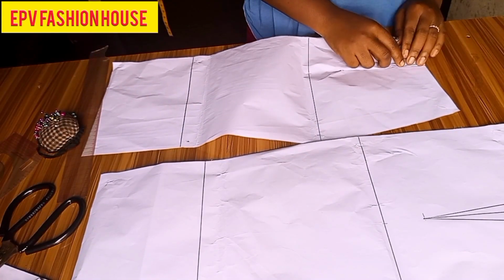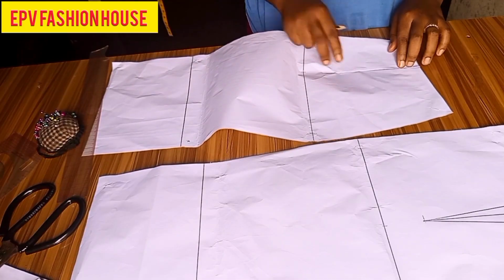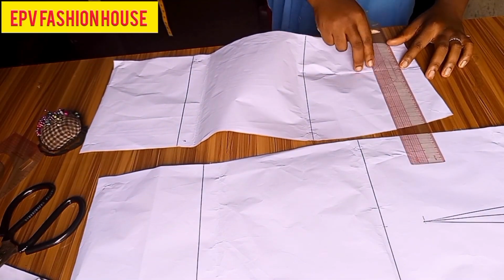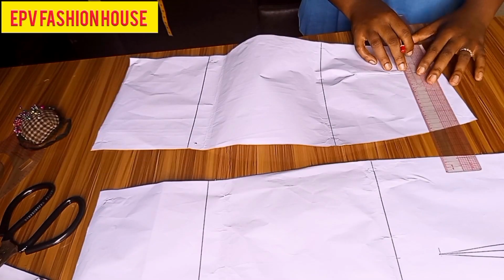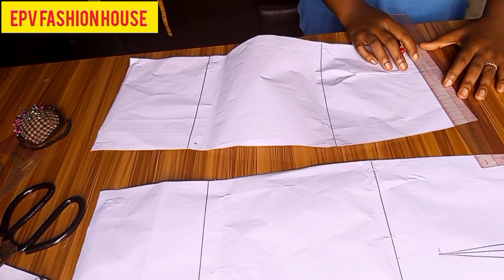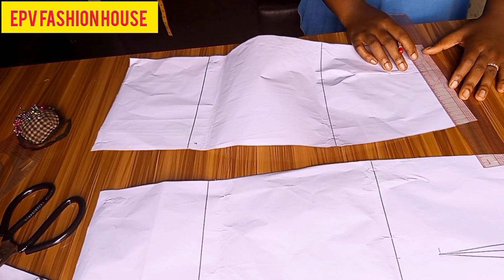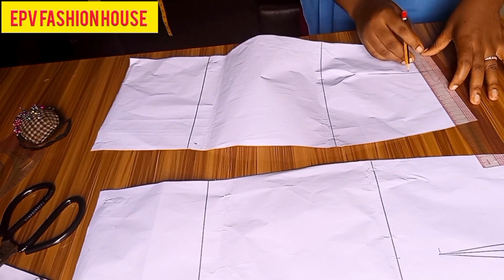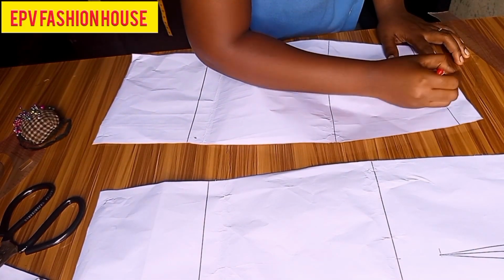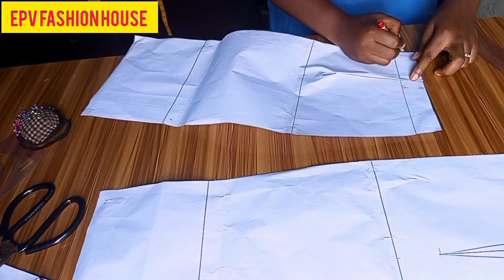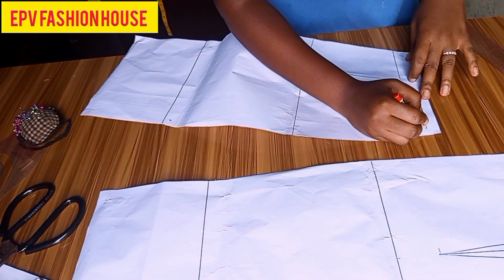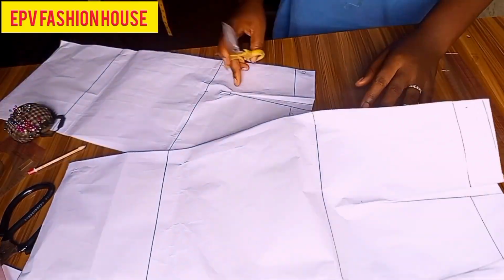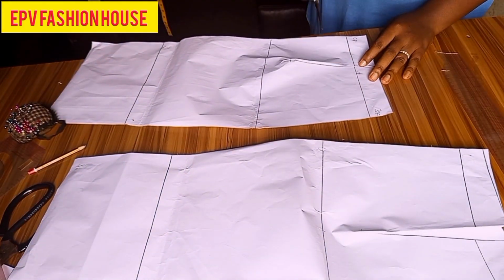So I'm going to close this. I'll close the darts. There should be no darts on your waistband. Then I will measure out 1.5 inches. Please, you need to follow the curve on your waistline. So you label this up, down, center front, side front. Then I'll cut it out of the pattern.